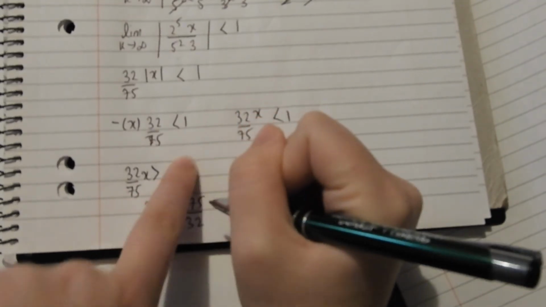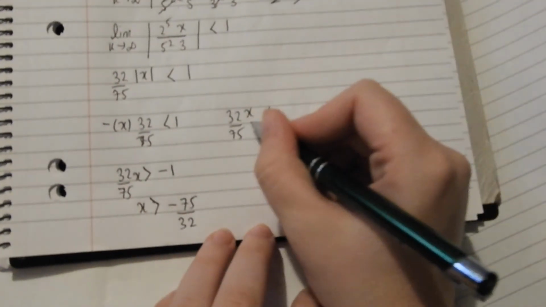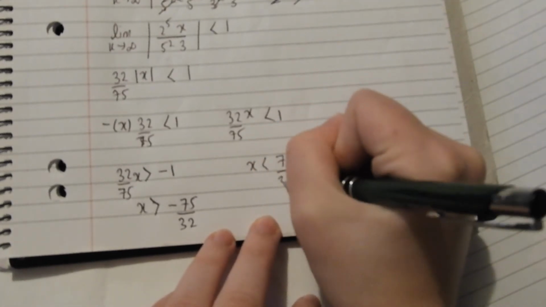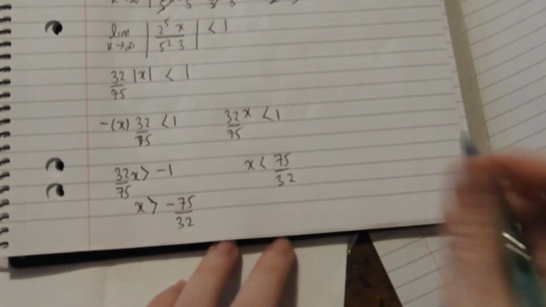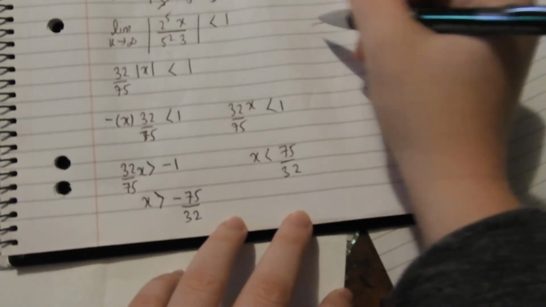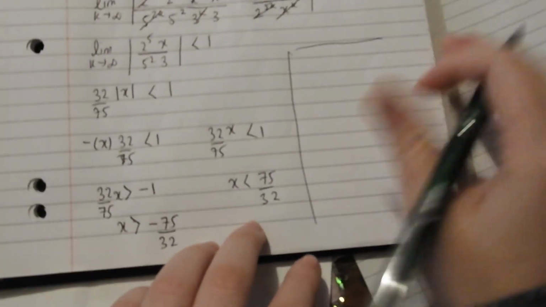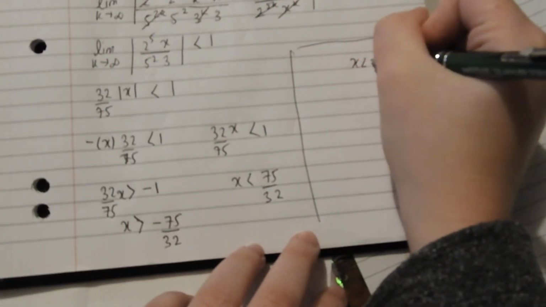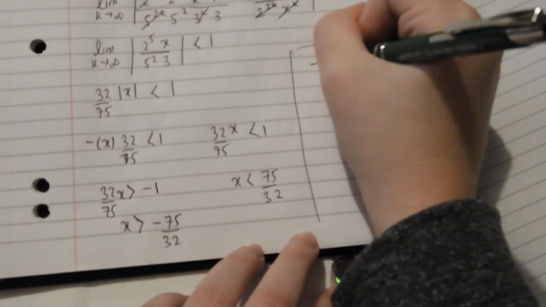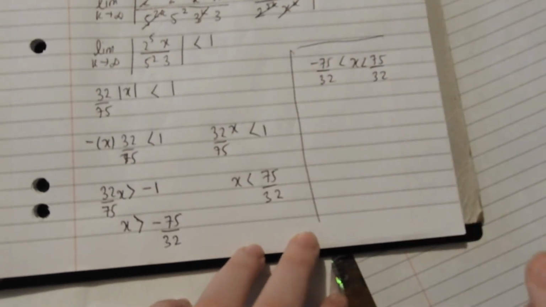That was just timesing by the 75 and dividing by the 32. That's all that happened. Now this side, x is less than 75 on 32. There we go. So we can put this up here, let's draw a box. Here we go. So x is less than 75 on 32 and greater than negative 75 on 32.